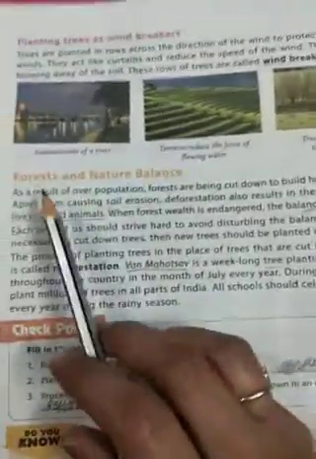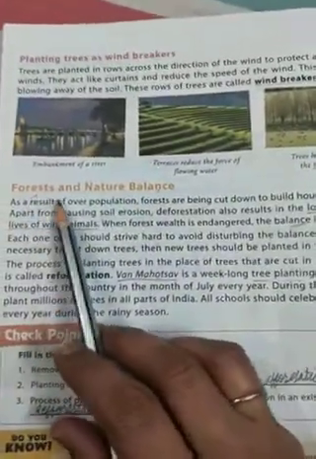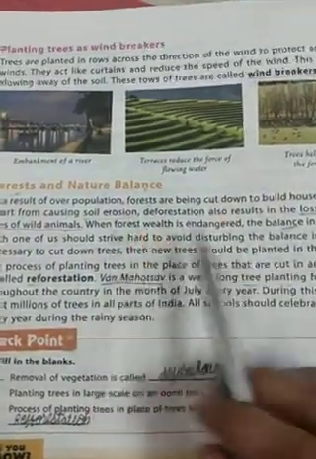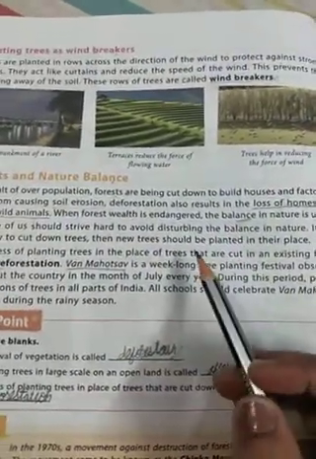Next is forest and natural balance. We already know that forest plays a very important role in our life, right? And how does it maintain the natural balance? It maintains the natural balance by balancing the level of oxygen and carbon dioxide in nature, right?